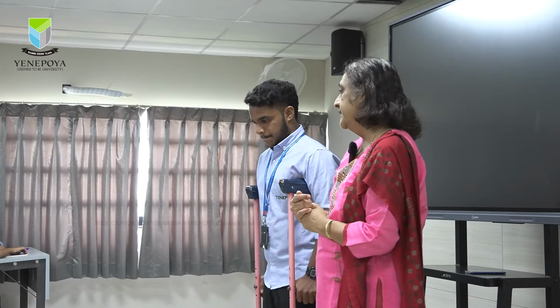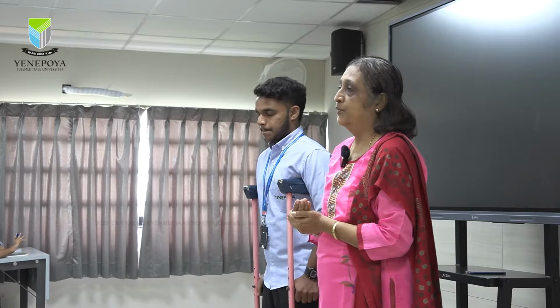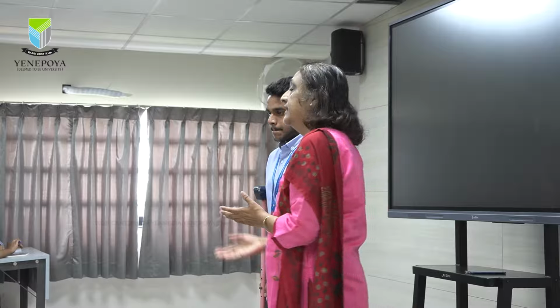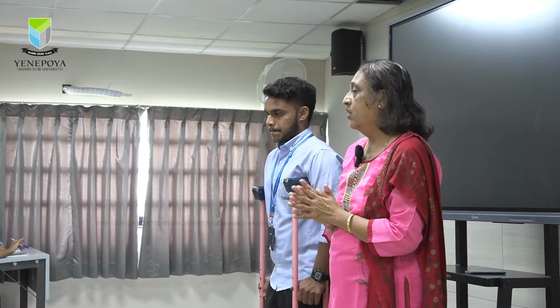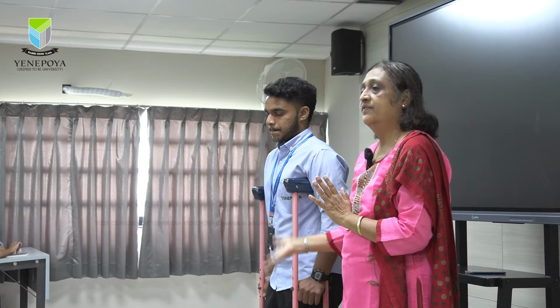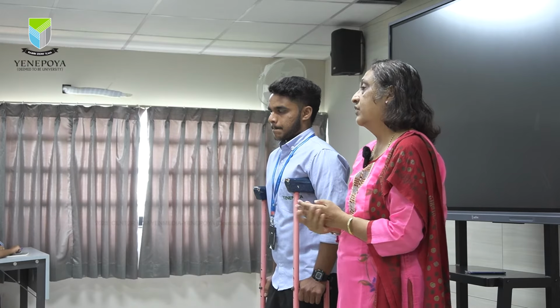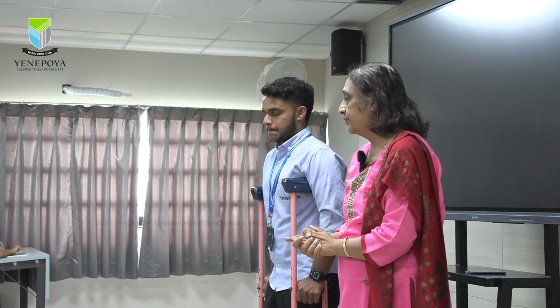Now, that happens if the person has an amputation, that is the cut of the limb, and the person has only 1 limb to walk. So that becomes a 3-point gait. Or maybe after a fracture of the lower limb, the doctors advise non-weight bearing, that is do not bear weight on the particular limb.